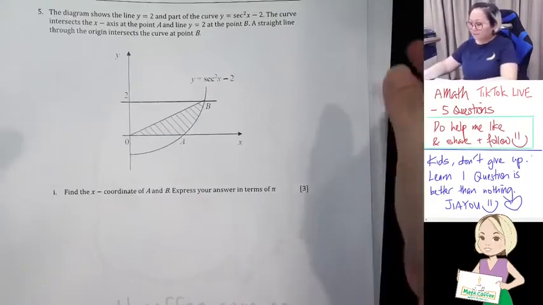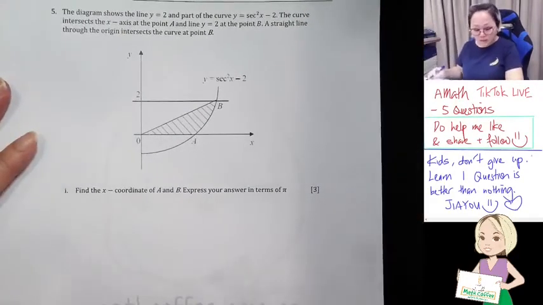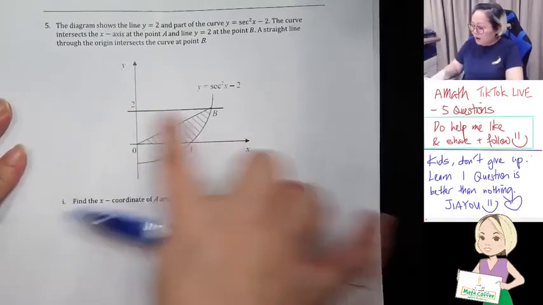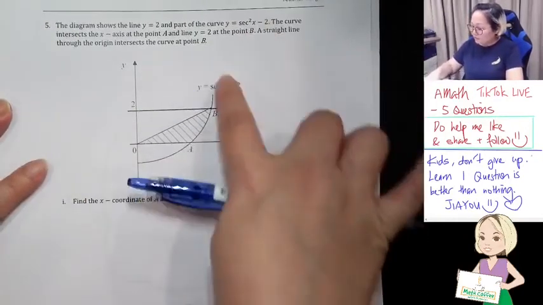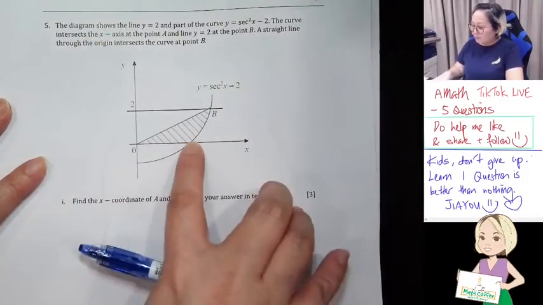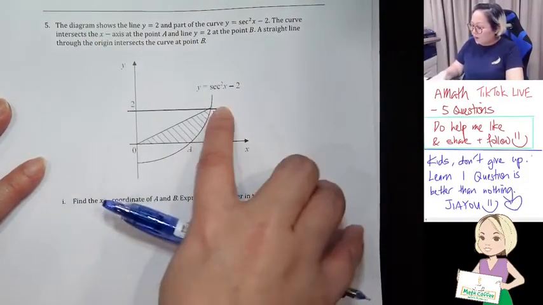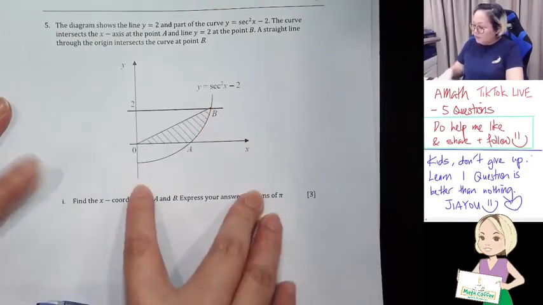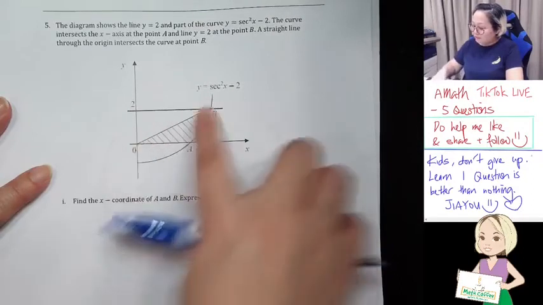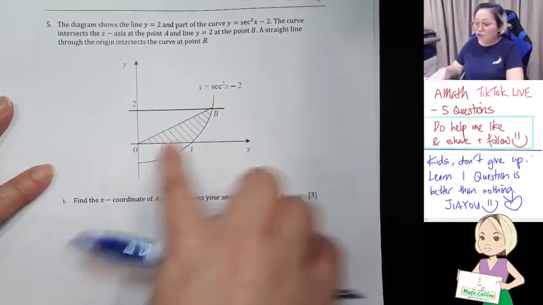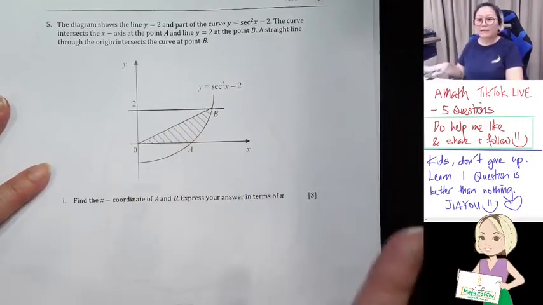Okay, let's move on. Area under the curve. The diagram shows the line y equals 2 and part of the curve is here. They say the curve intersects the x-axis at point A and intersects y equals 2 at point B. A straight line through the origin, this one, intersects the curve at point B. Your task is to find this shaded area, but that is the second part.